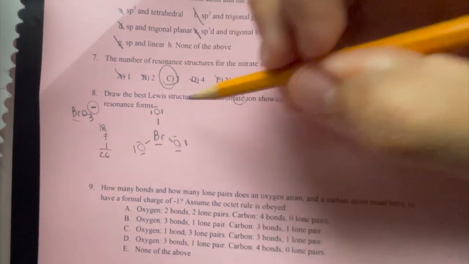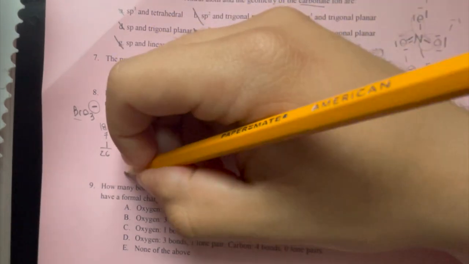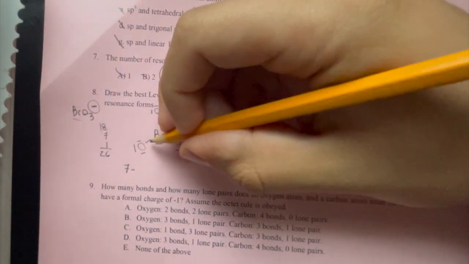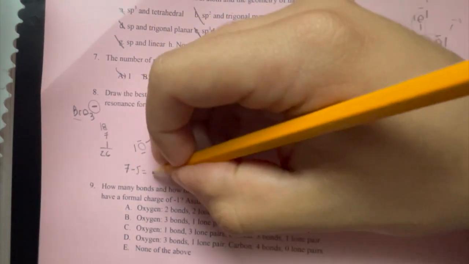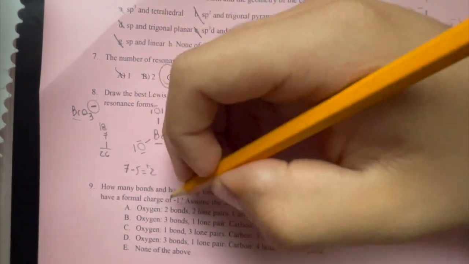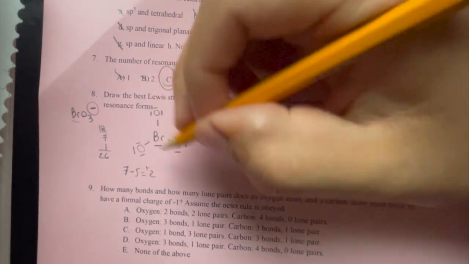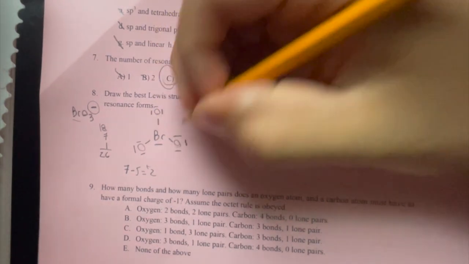All right. Octet rule, all of them are following the octet rule, right? And then we want a formal charge of 0 at the central atom. So let's check bromine first. Bromine wants 7, and then it'll be 1, 2, 3, 4, 5. So we have a +2 in the middle. Okay, so now we want to bring this to 0, right? Because bromine can have more than 8 electrons because it doesn't have to follow the octet rule.